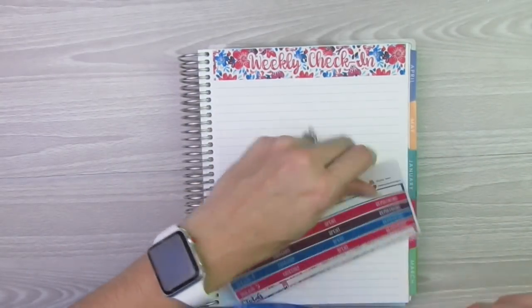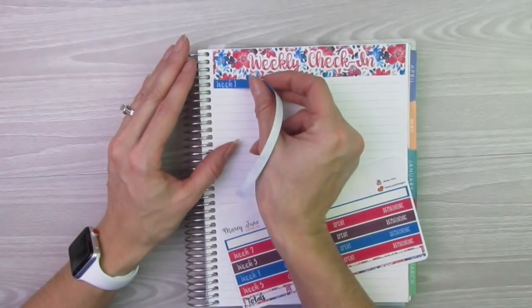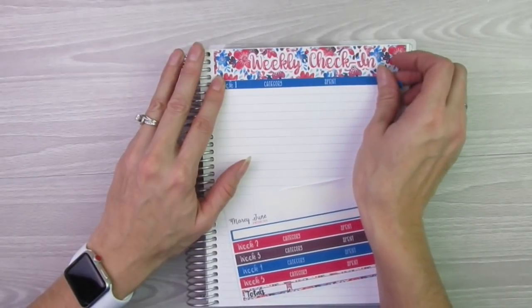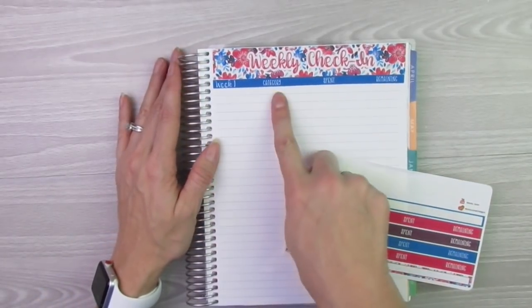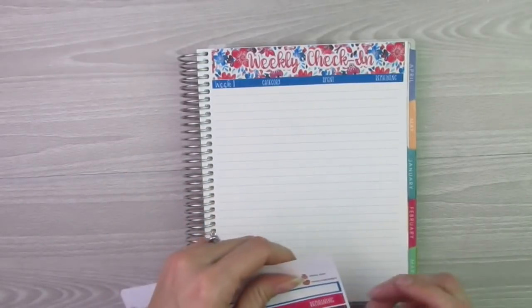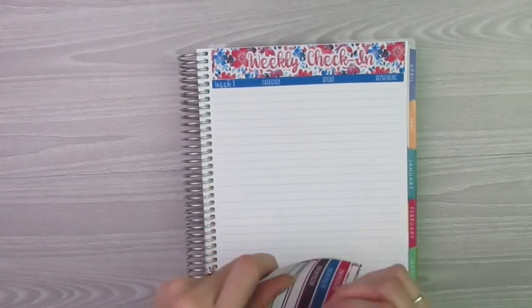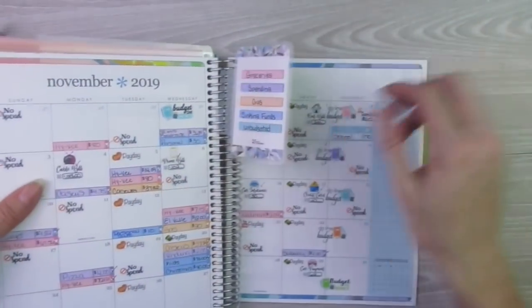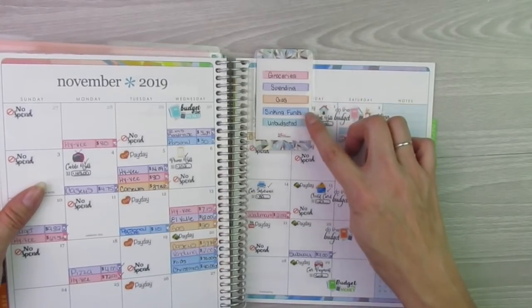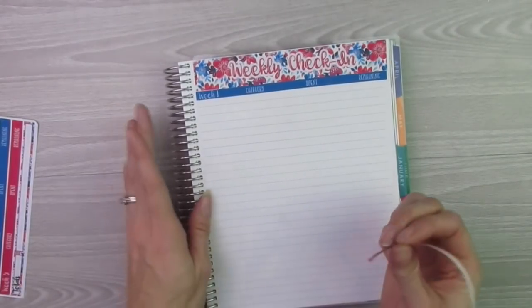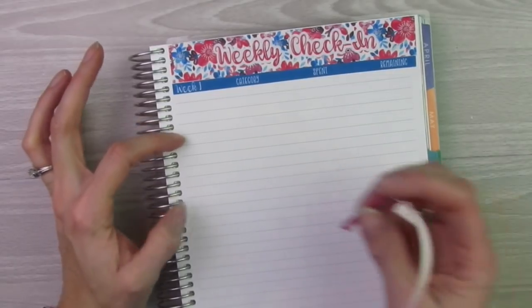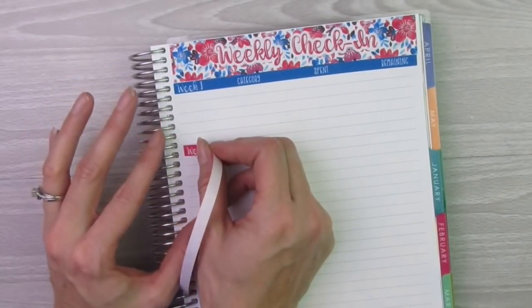So we're going to start here with week 1, which I like to put directly under that thick washi. And the weekly categories have week, category, spent, and remaining. And then I have right here, these are my categories. So I have grocery, spending, gas, sinking fund, and unbudgeted. So 5 different categories. So I'm going to leave 5 lines, or 5 spaces. So 1, 2, 3, 4, 5, and then I'm just going to put this week 2 right under that one.